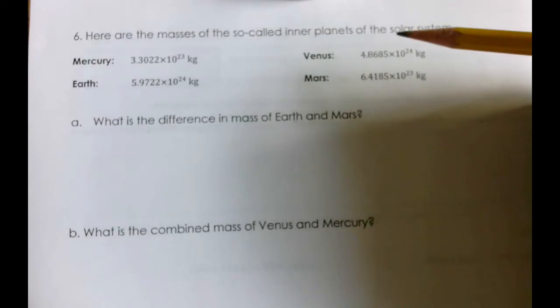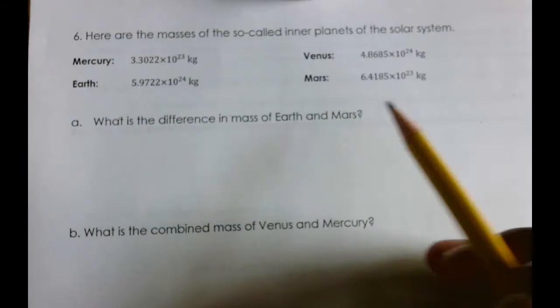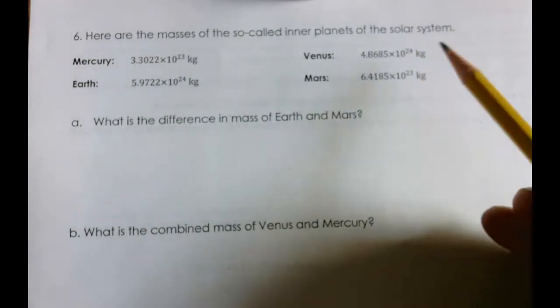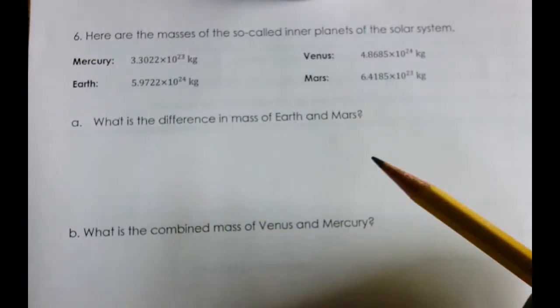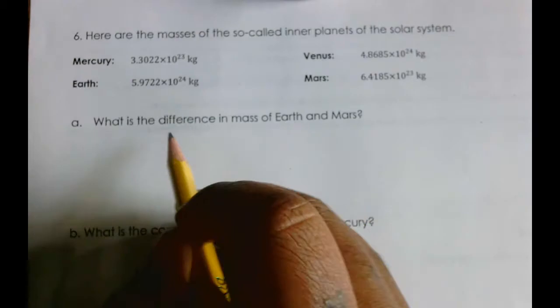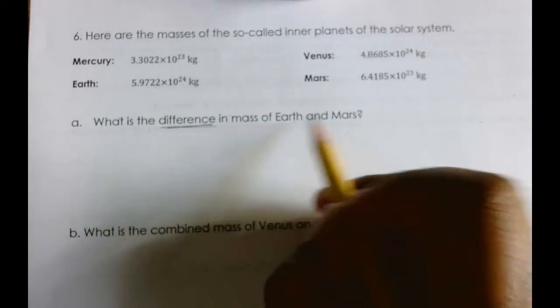This is question 6 from your classwork, which turned into the homework. We're going to look at this as the word problems. We're going to work through these together. So these are the masses of the inner planets of the solar system. We have Mercury, Earth, Venus, and Mars. The first question says, what is the difference in mass of Earth and Mars?